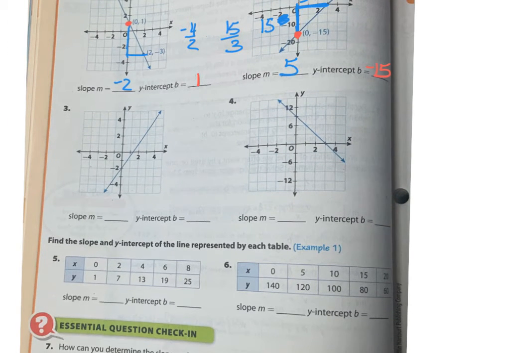Okay, the next one, make sure we look at our graph. We're counting by ones. No more labeling. So I'm going to go here to here. So I go up 1, 2, 3, over 2. So what's my slope? 3 over 2. And what's my y-intercept? Negative 2.